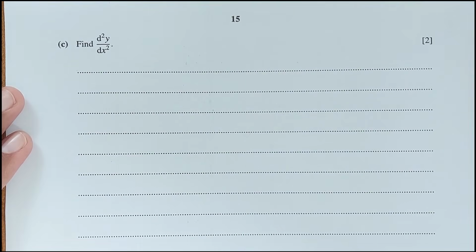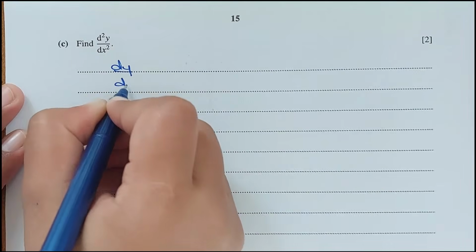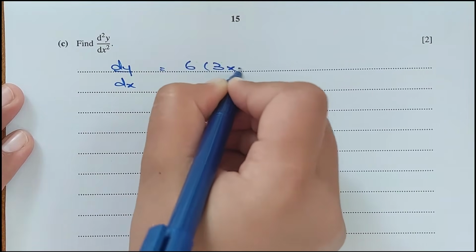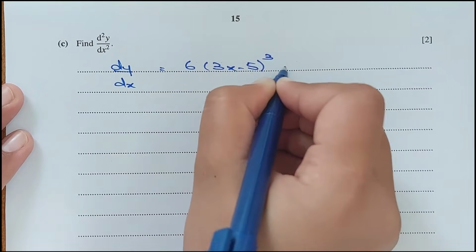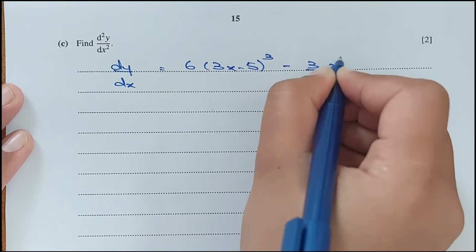Now for part C, find d2y over dx square. We know that dy over dx is equals to 6 into (3x minus 5) whole cube minus k, which is 3 by 2, x square.